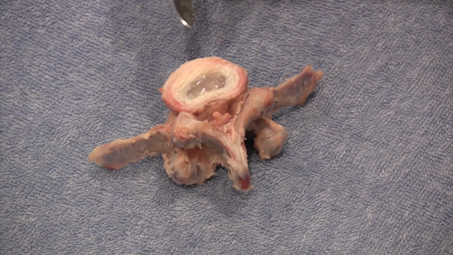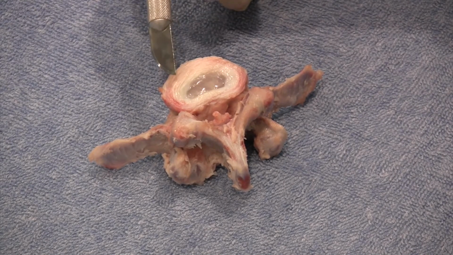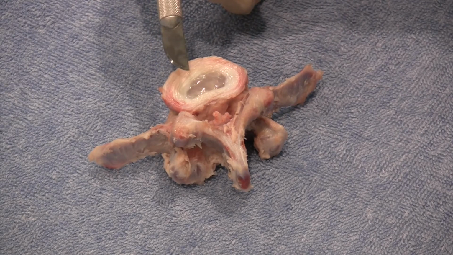Hi, this is Tim from Chiropractic, and today I wanted to talk a little bit about the disc. I wanted to describe Kirkcaldy-Willis's degenerative cascade.